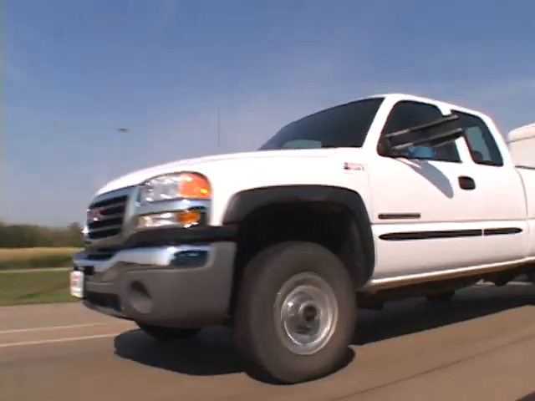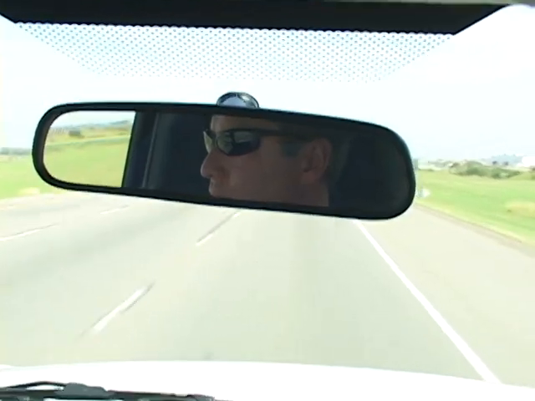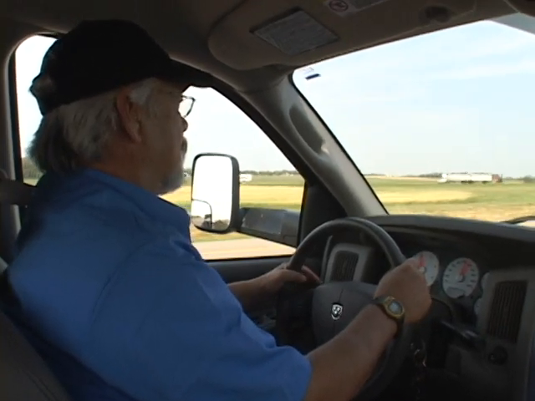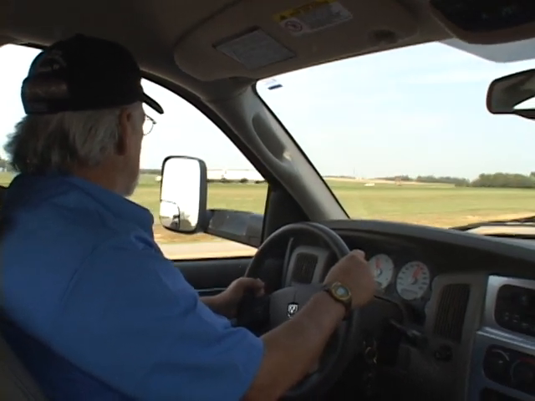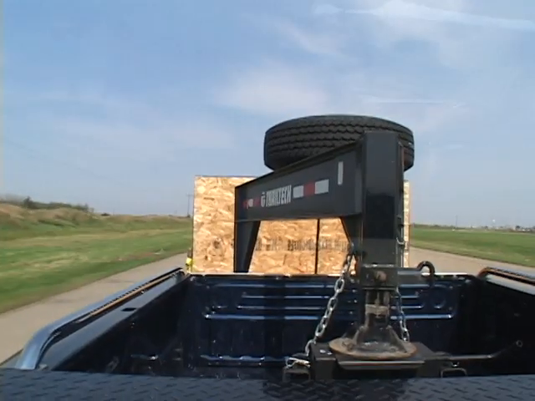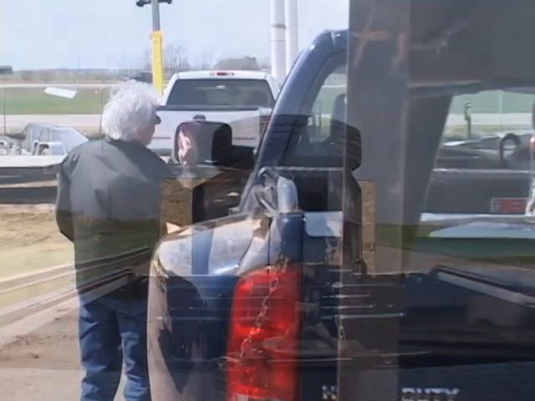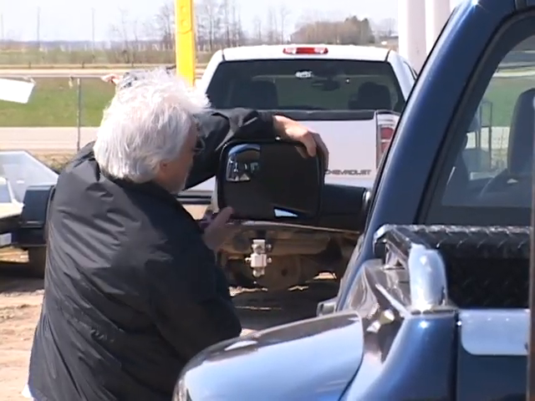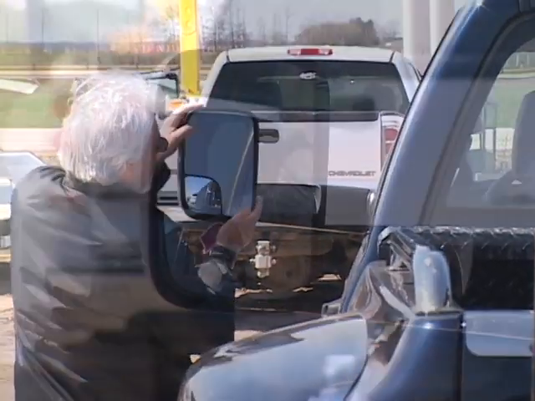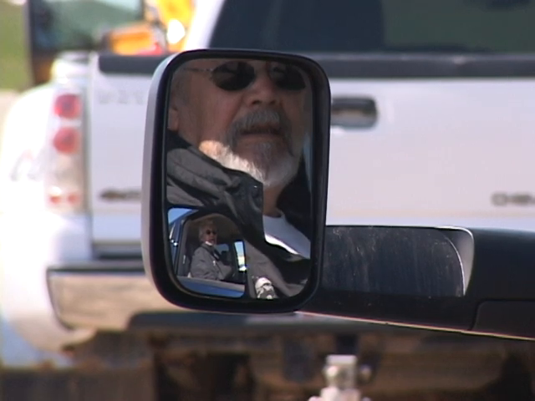Tow vehicles must be equipped with mirrors, providing the driver with as extensive a view of what is behind the vehicle as possible. This is especially important if your tow vehicle has no line of sight through a rear window. Always check your mirrors and be certain they are secure, clean, and properly adjusted.